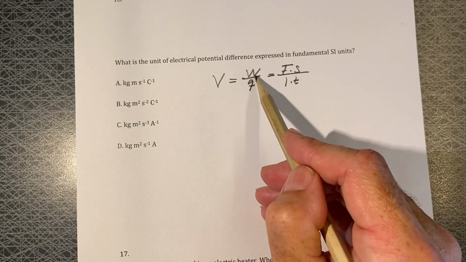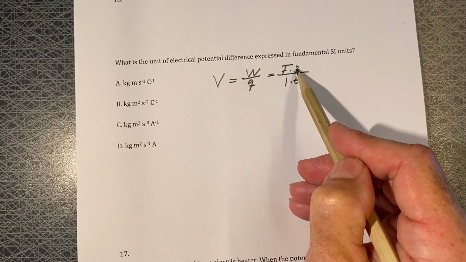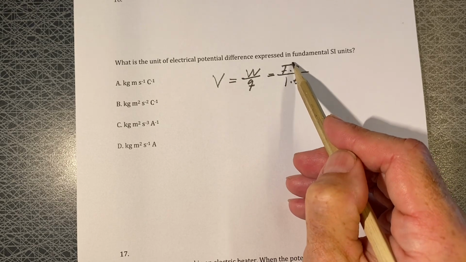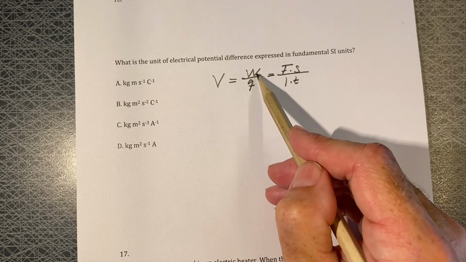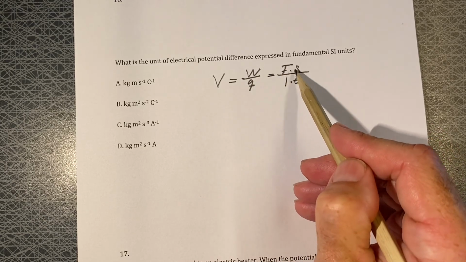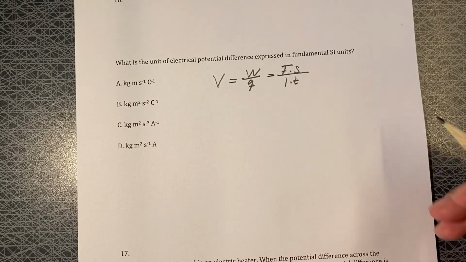Probably you don't know the unit for work. It's easier to know units for more fundamental things. So force is more fundamental than work, because work is made up of force and something else, the distance that the object is moving.